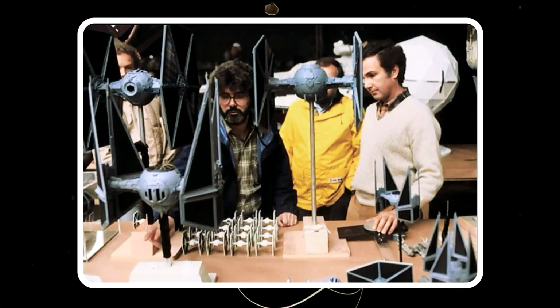Now, the beauty of practical effects is their tangibility. They have real physical presence in the scenes and can interact with both the environment and the actors on set. And this is something that CGI to this day struggles to replicate. However, the downside is this can be incredibly expensive and incredibly time consuming, and it often requires meticulous planning and craftsmanship. An example would be in Star Wars: A New Hope.